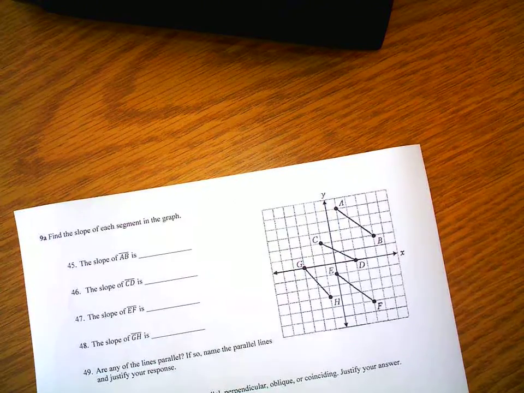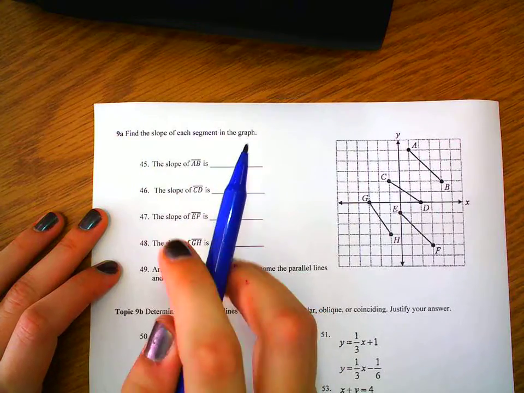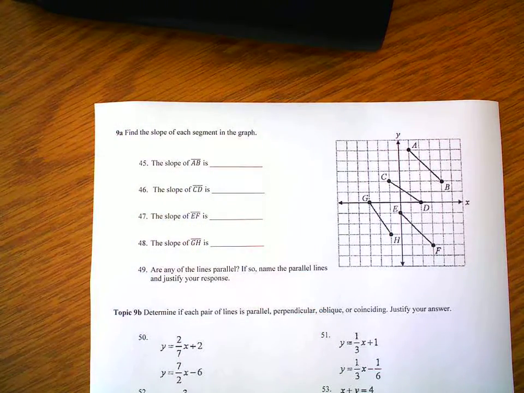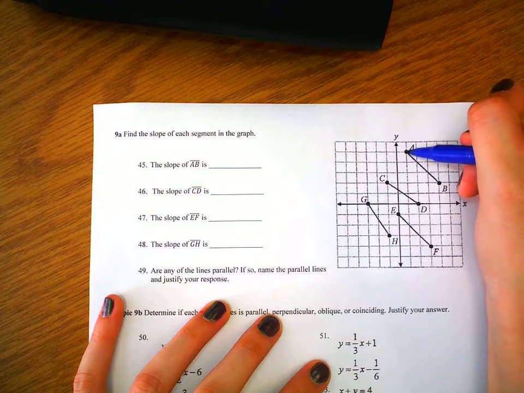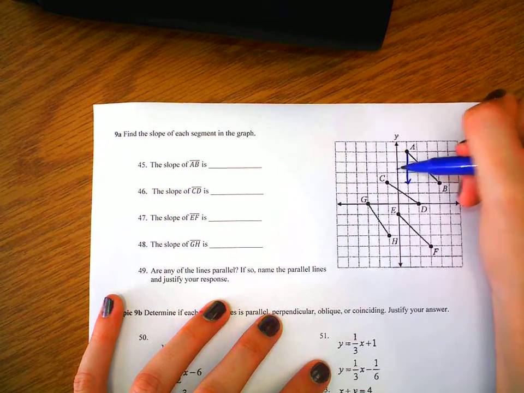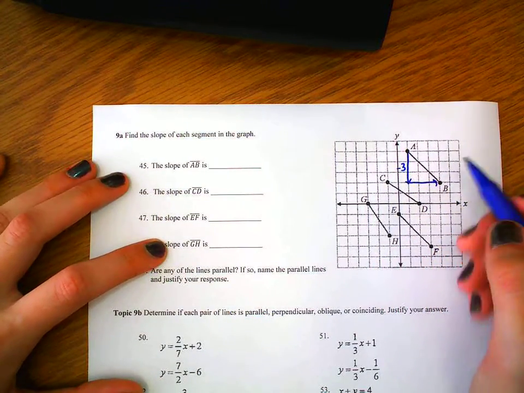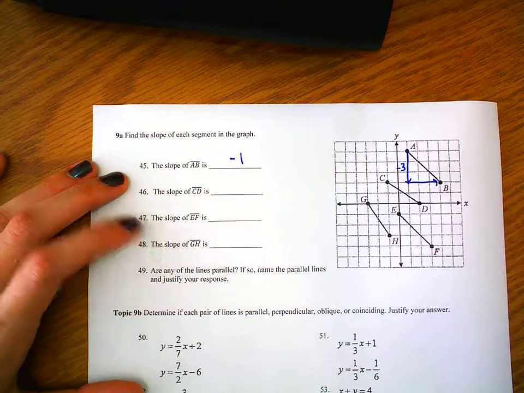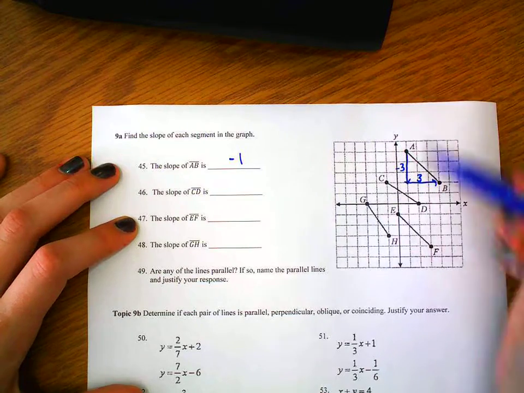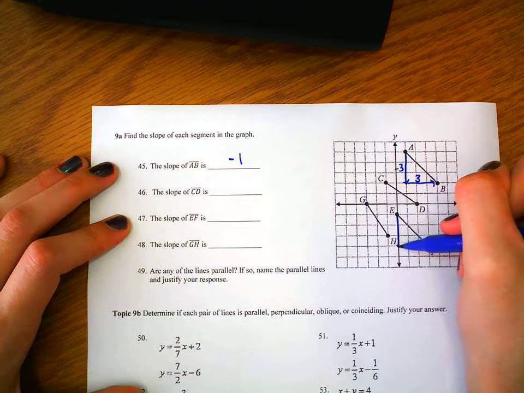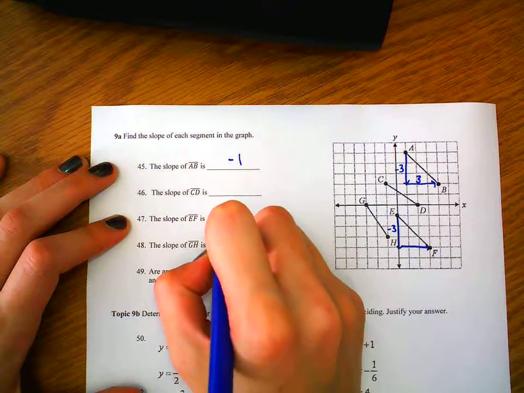This is the topic 9 review. I want to find the slope of each segment in the graph. So 45, the slope of AB, let's do rise over run. Starting on the left, we're going down 3, and we're going over 3. So down 3 over 3, my slope is -1. That should be -3 over 3. 47, the slope of EF. Again, starting on the left, we go down 3 and to the right 3. So again, my slope is -1.